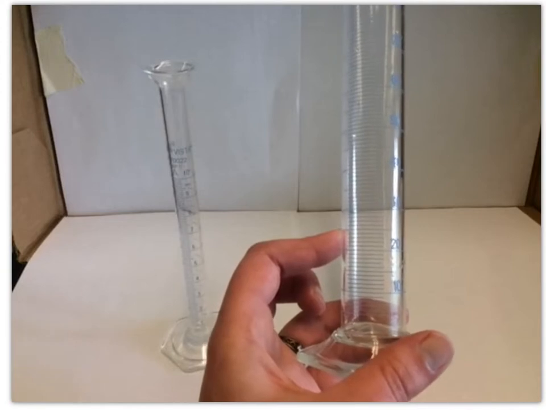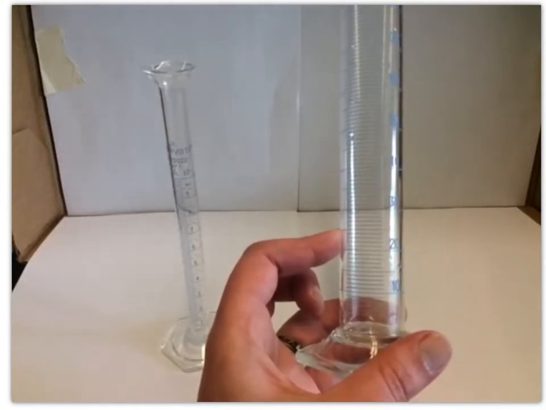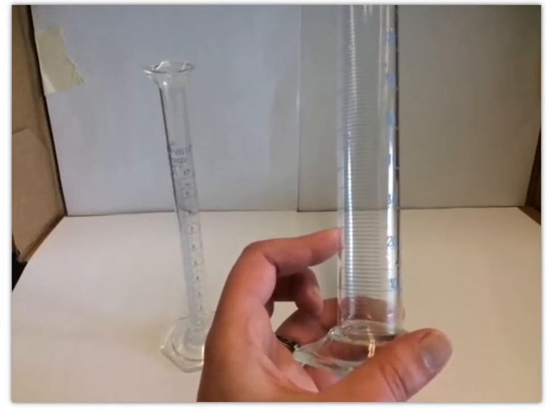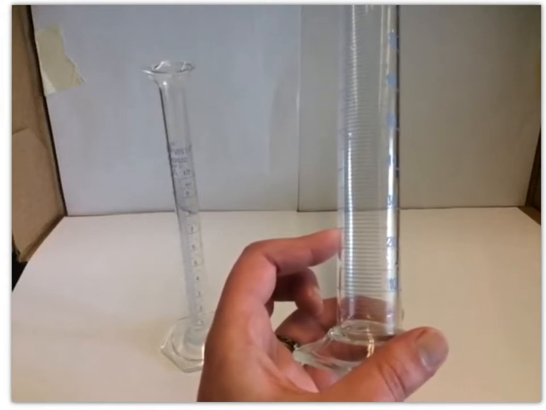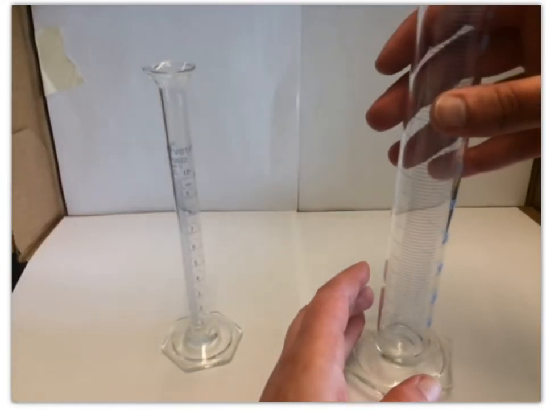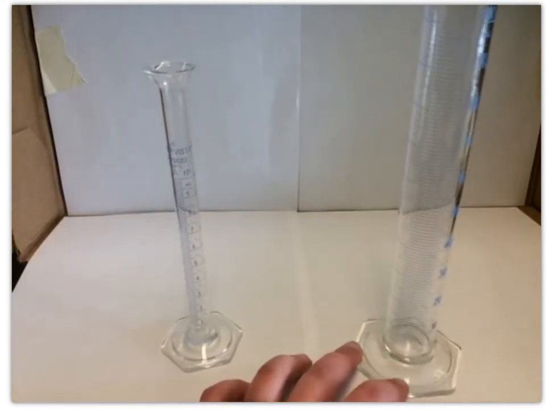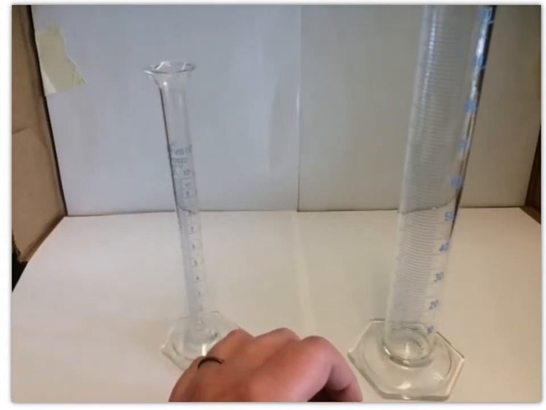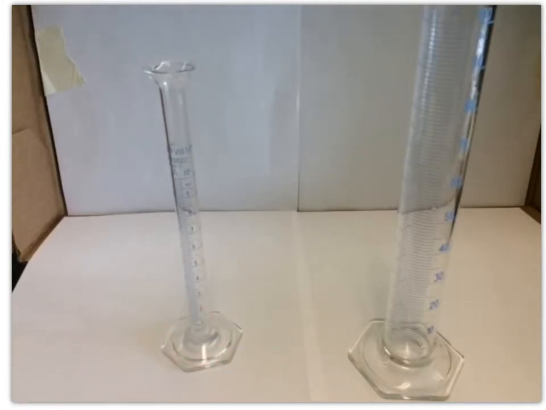So that means the actual graduations on that are going to give us just a whole number. But we need to estimate one more digit. So we need to estimate a decimal place. It's going to be similar to the 10 mL graduated cylinder, where that estimated digit tells us, did our measurement fall directly on a tick mark? If so, our decimal place, in this case the first decimal place, would just be a 0. If it falls between 2 tick marks, then you're going to have something like 0.1 or 0.2 or 0.3, depending on where exactly between those tick marks it falls.